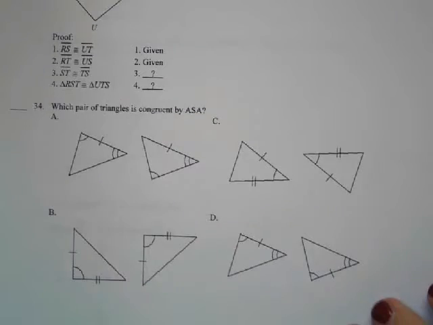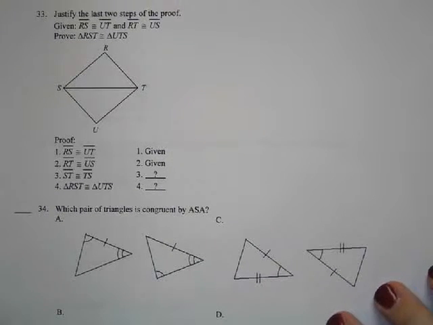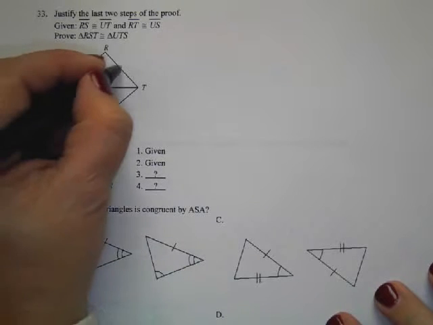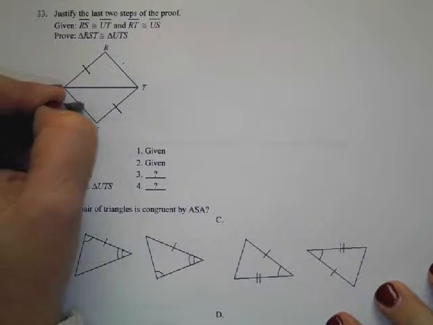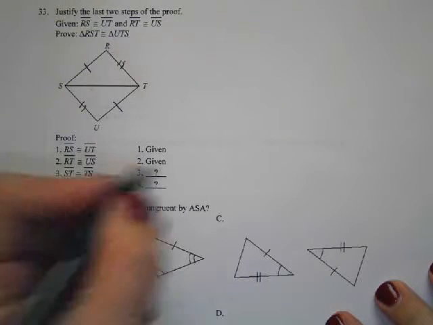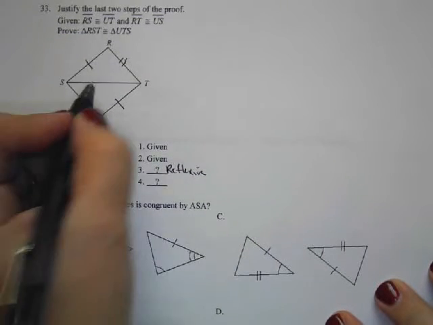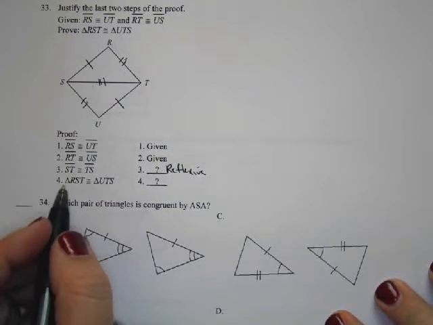Okay, and here we're going to justify our last two steps. So these were given, so I'm going to just mark congruent parts. You have side to itself, that's the reflexive property. So the triangles are congruent by side, side, side.